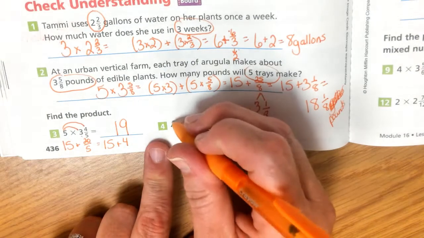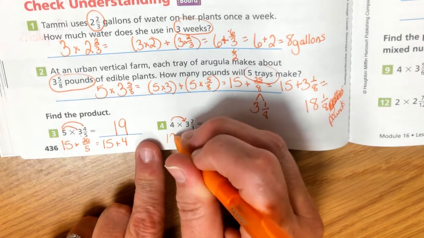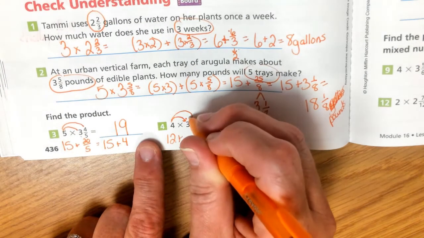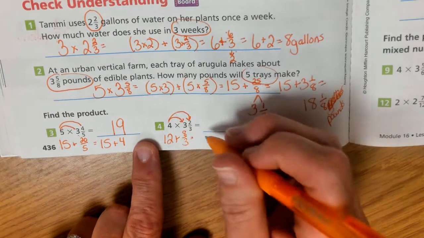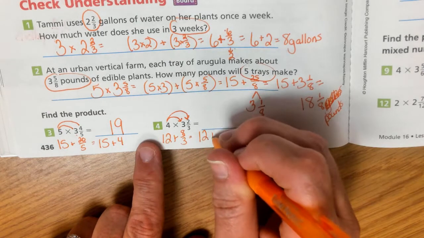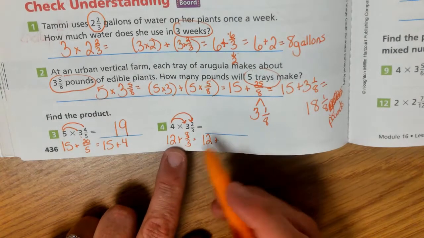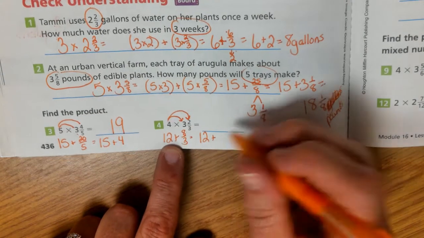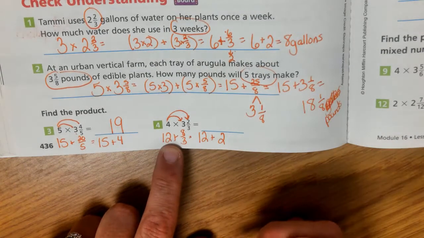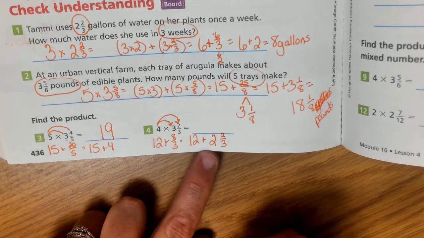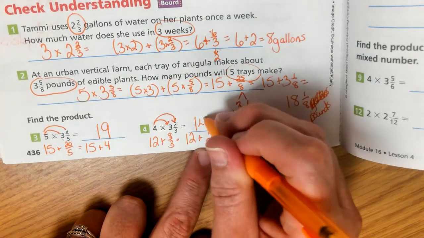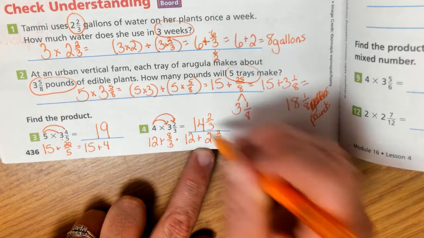Okay, 4 times 3, 12, plus 4 times 2/3, 8/3 equals 12 plus, so my 8/3, how many 3's are in 8? There are 2, which is 6, so that leaves me 2 left over. So 12 plus 2 2/3, 14 2/3.